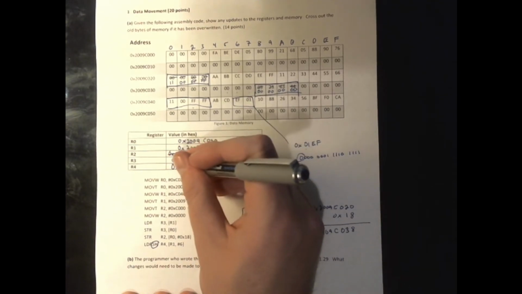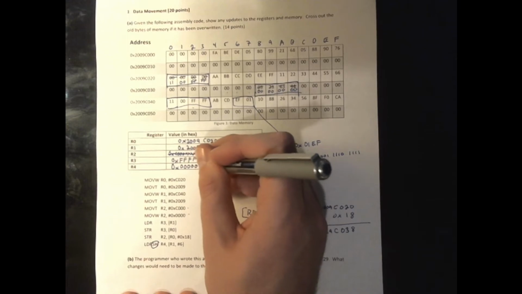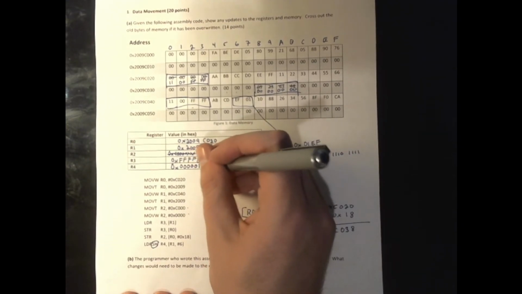So we're going to have 000001EF. Keeping in mind that padding is to give us a value that we took 16 bits from memory, we have to decide what we're going to do to fill up the rest of the 32 bits. Every register is always the full 32 bits. So that's it for the first part of that problem.